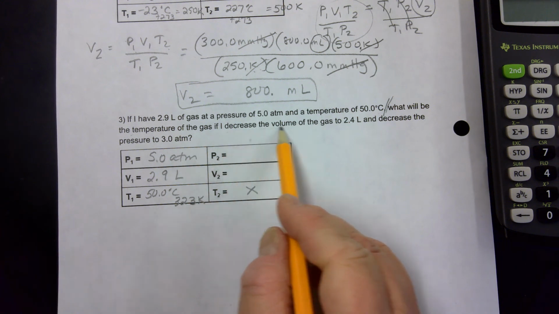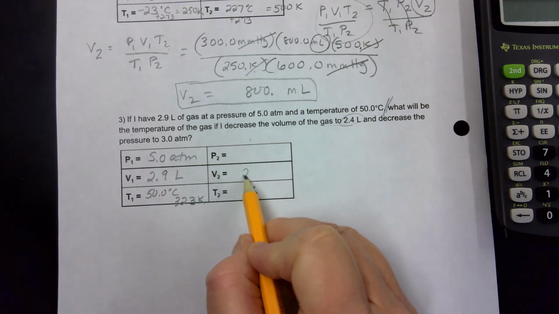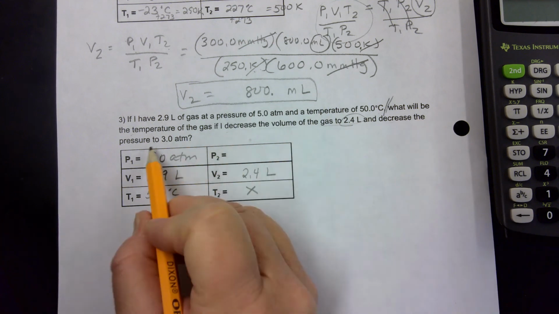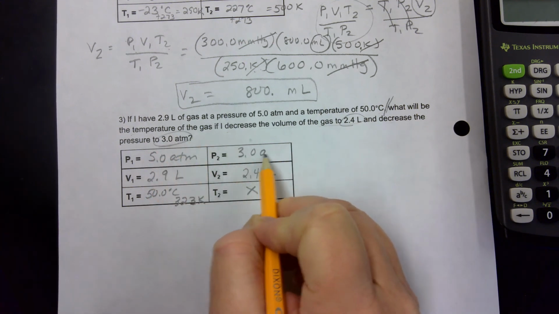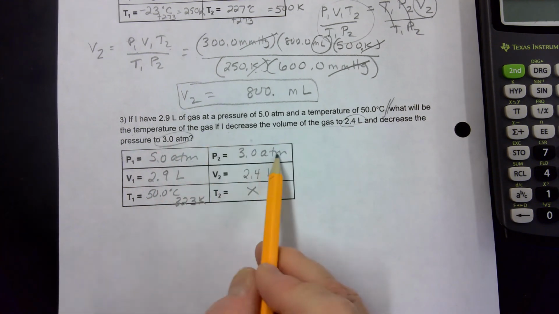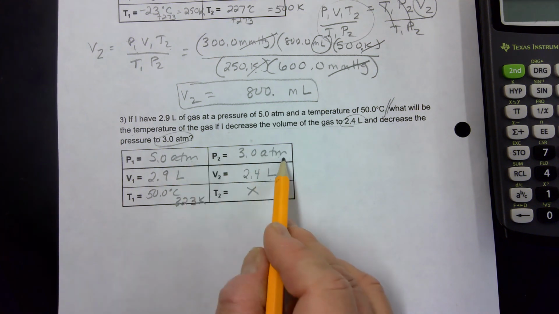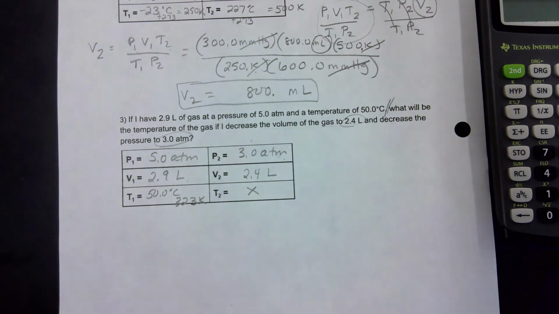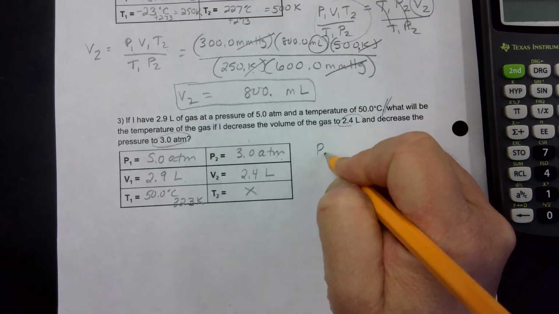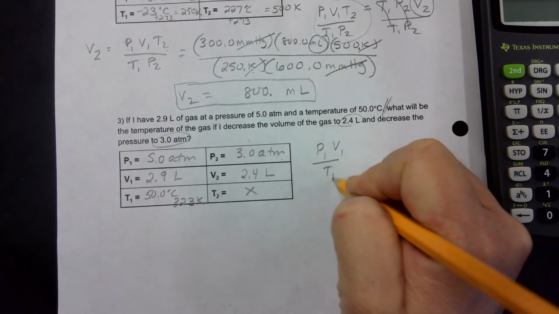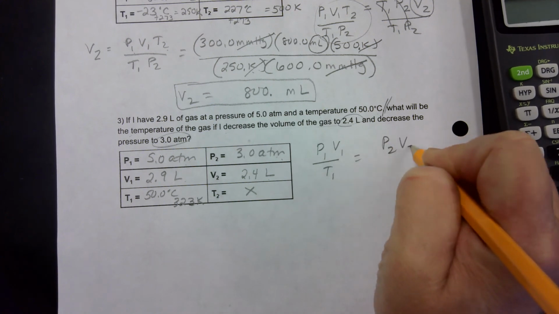If I decrease the volume to 2.4 liters and decrease the pressure to 3.0 atmospheres. So I notice my liters unit matches, my atmosphere unit matches. So now it's a matter of prepping the problem. P1 V1 over T1 equals P2 V2 over T2.